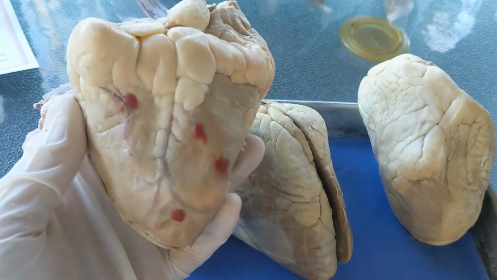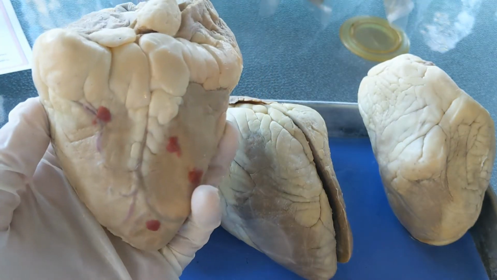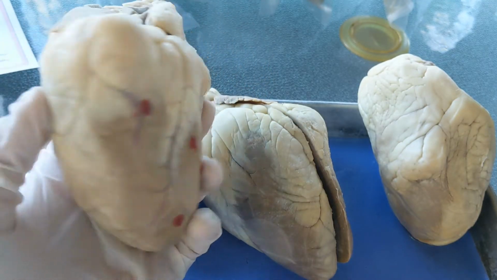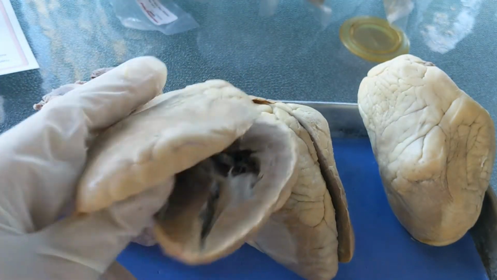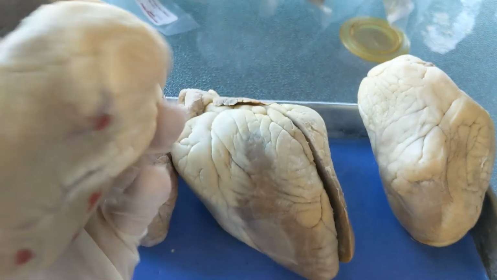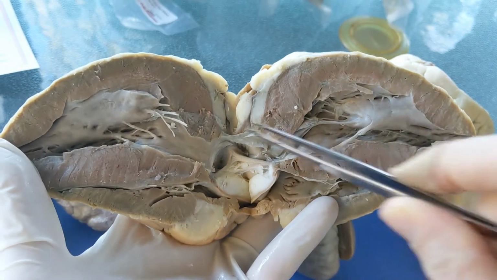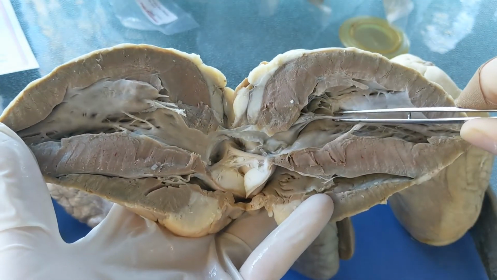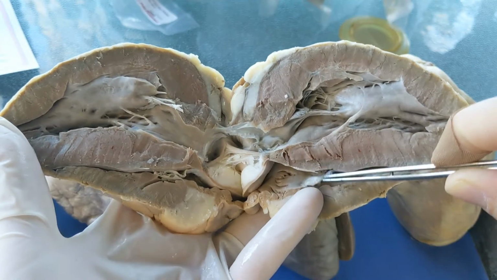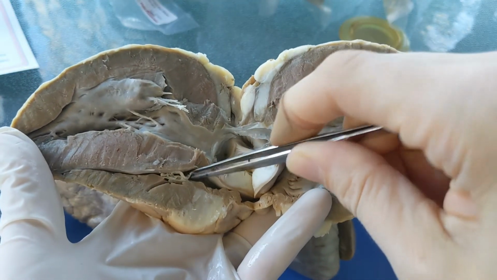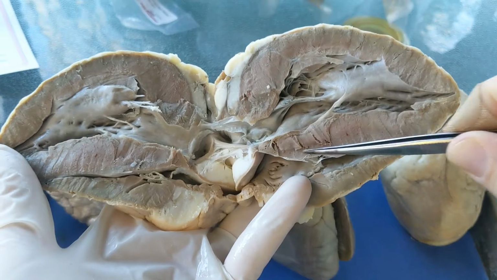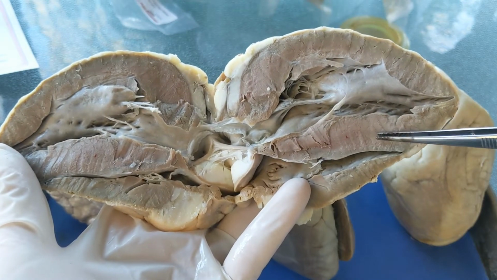Look for clotting of any kind, because clotting is linked to something. I'm not going to tell you what because you should know. But blood clots in the coronary arteries, you need to know what that indicates. You also want to check the valves. Make sure the valves look intact. These valves are gorgeous.